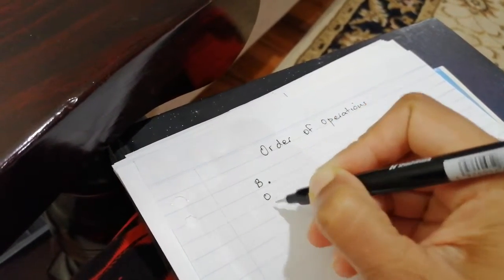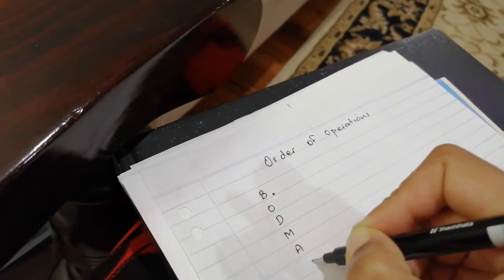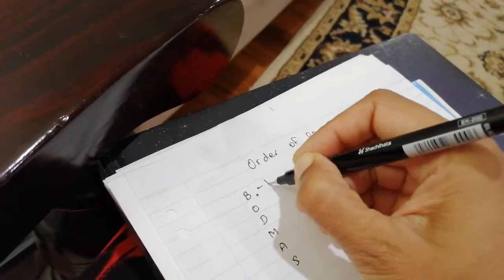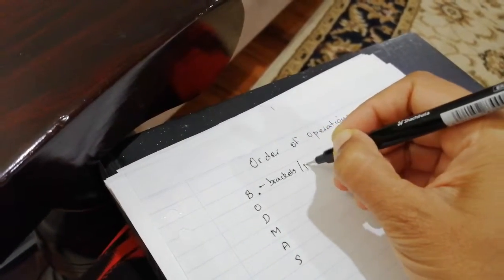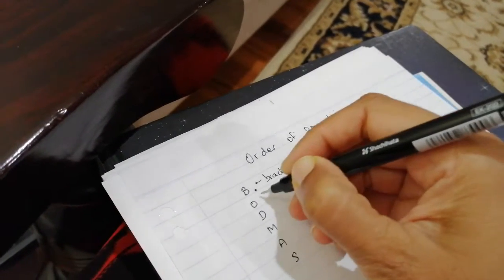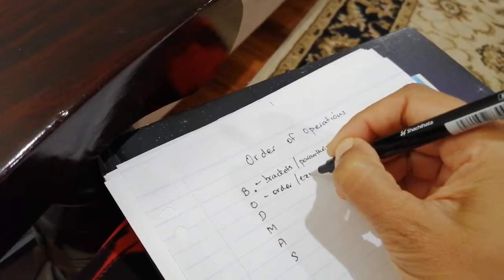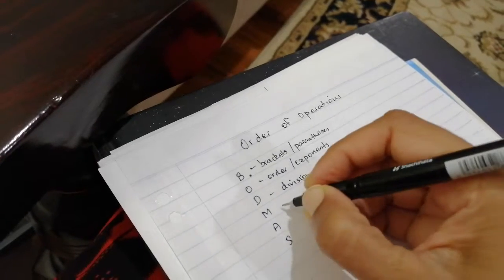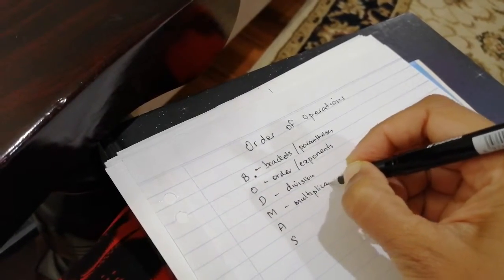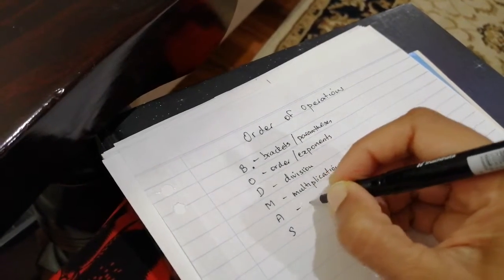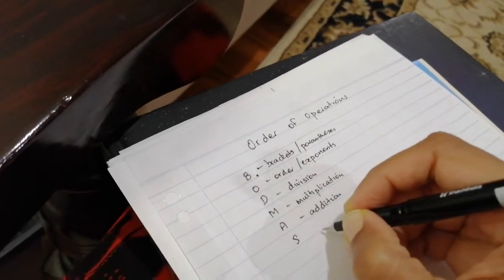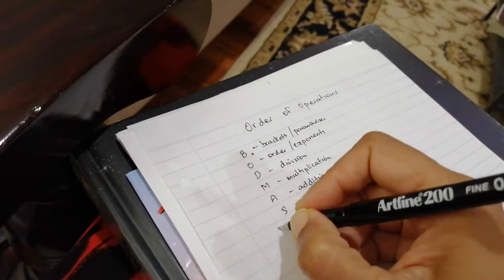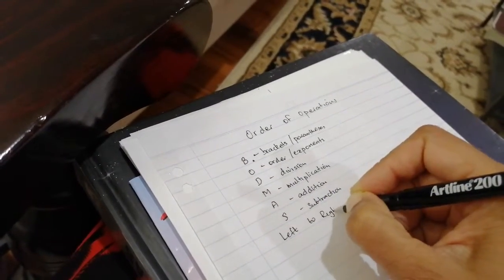We go with B, O, D, M, A, S. BODMAS, also called PEMDAS: parenthesis, orders. So B stands for brackets or parenthesis. O is orders or exponents. D for division. M for multiplication. A for addition, and S for subtraction. We follow this order, and we always go from left to right.